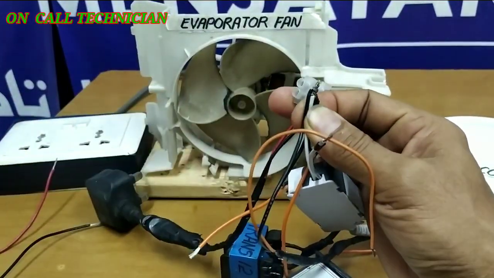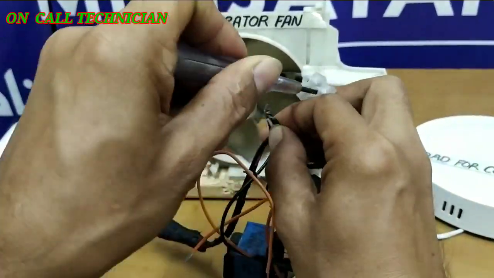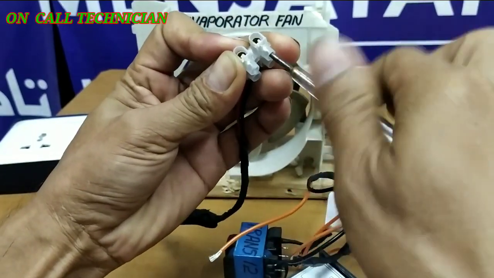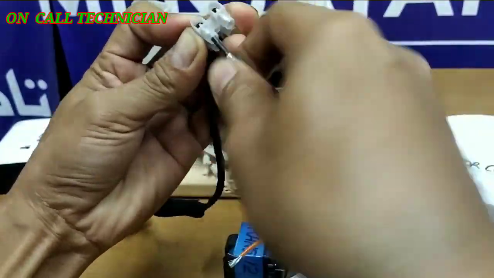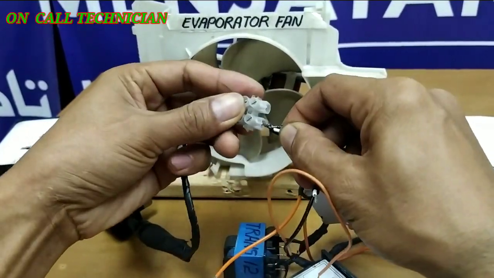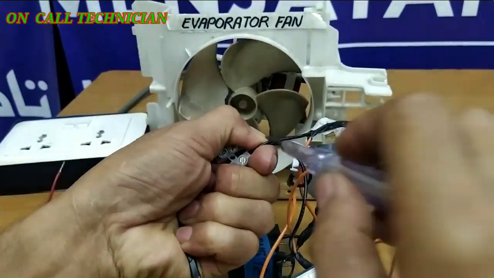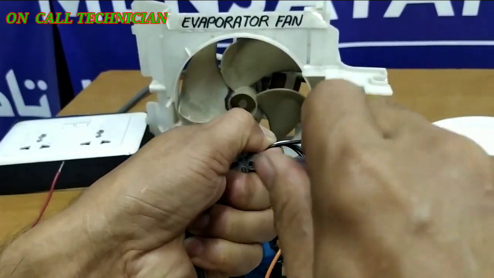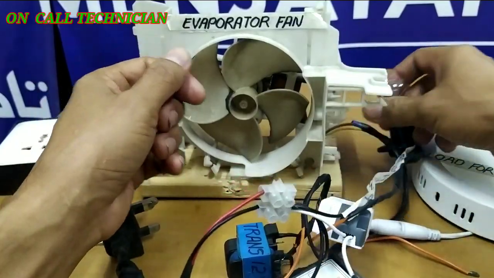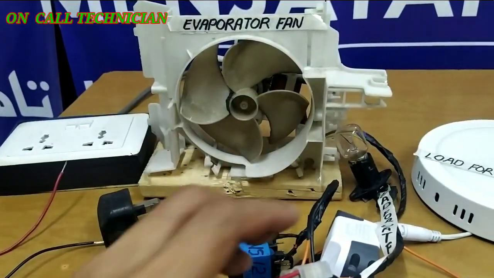And let's put it to the connector. Okay, here. The connection here is a bit different when installing to the unit, for example, for the freezer or for the chiller.